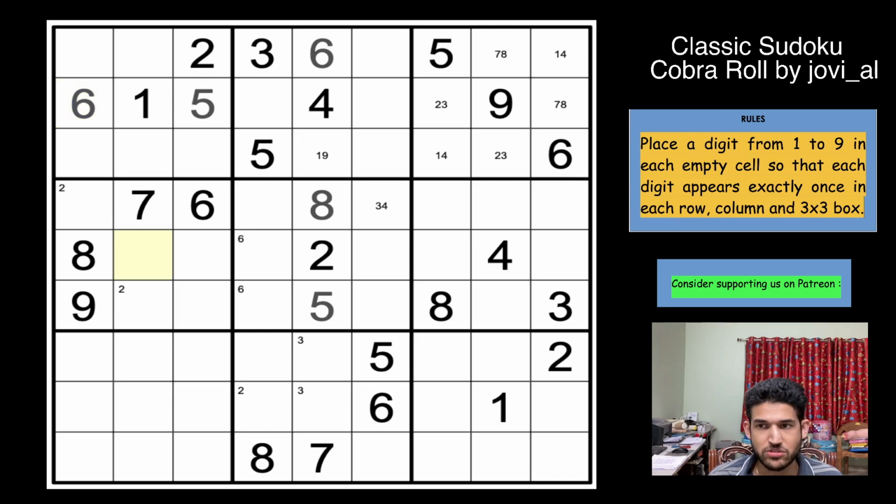So 5 goes in these two cells in box 4. And column 5, this will be 3 or a 9.